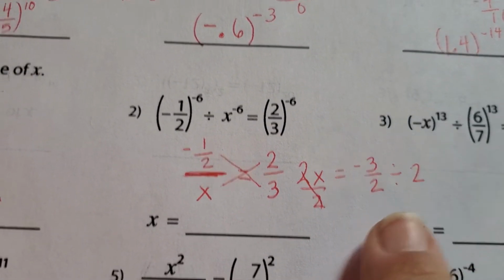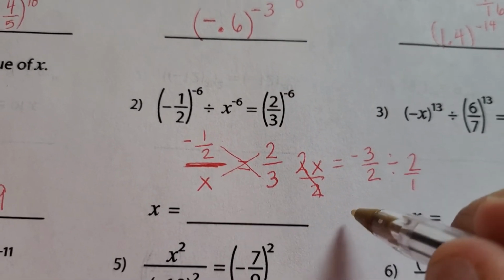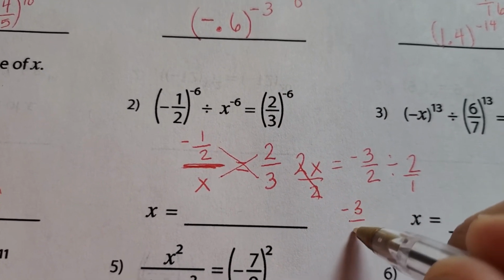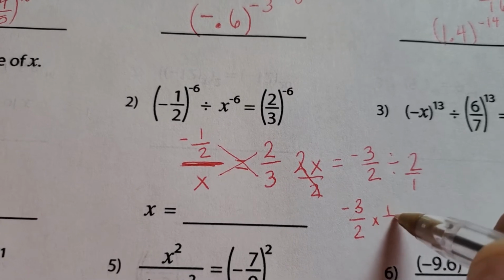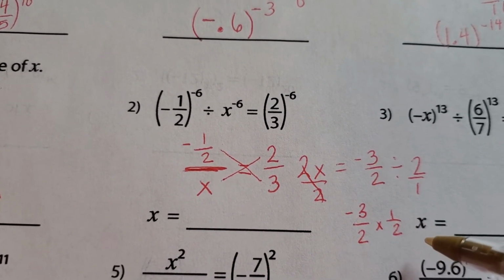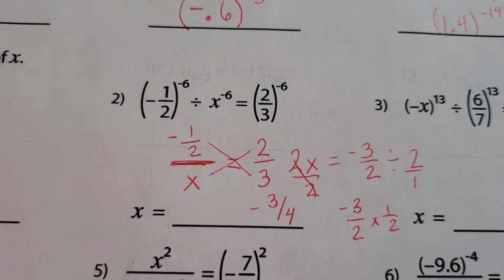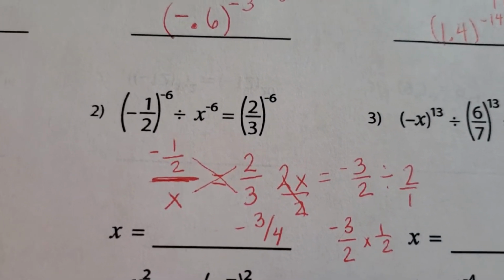Okay, and just like what we did before, I'll put this over 1. We don't really divide fractions, we flip and multiply that second one. So 3/2 times 1/2. When I multiply straight across the top, straight across the bottom, I end up with negative 3/4. Negative 3/4 is my answer.